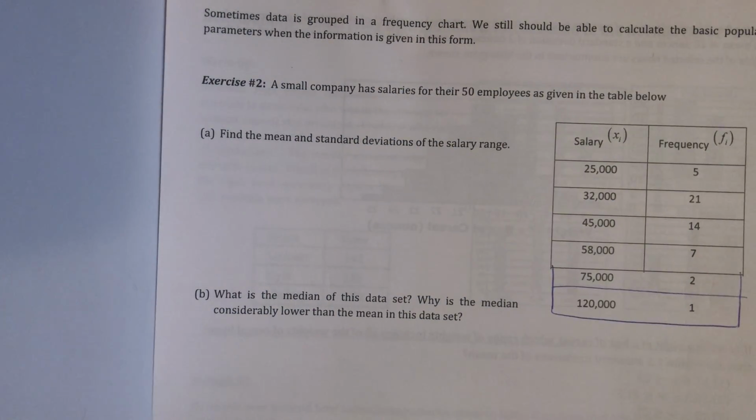Hi, we're gonna finish up the day 1 lesson in the distributions unit. So we're gonna do exercises 2, 3, and 4. Please note that my worksheet might look slightly different than yours, okay? But everything that I'm gonna cover is on your worksheet.